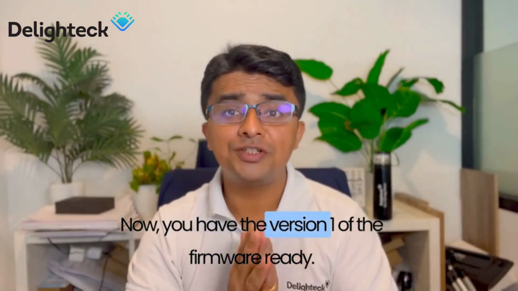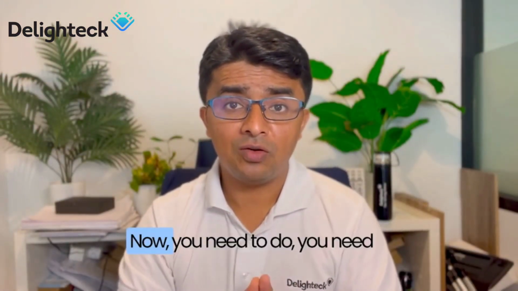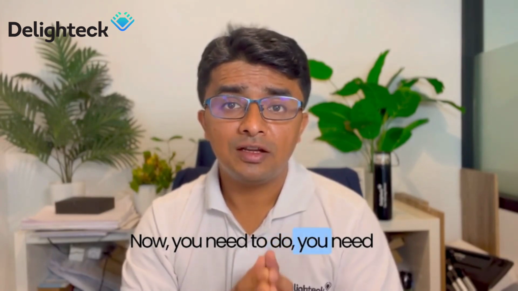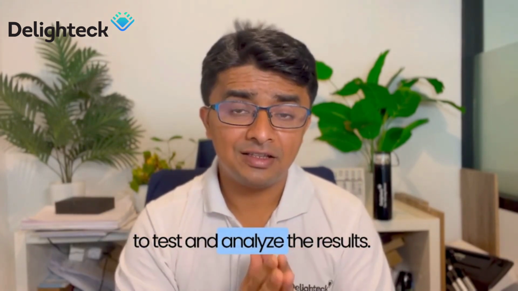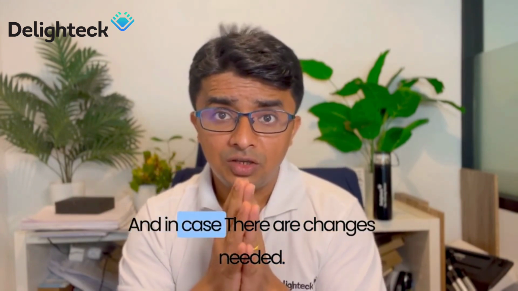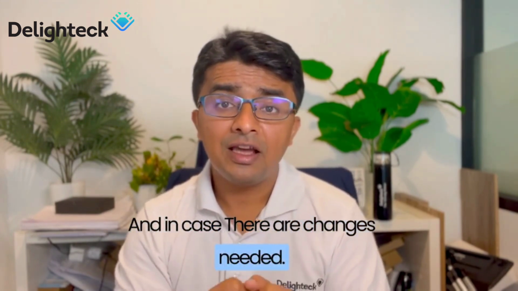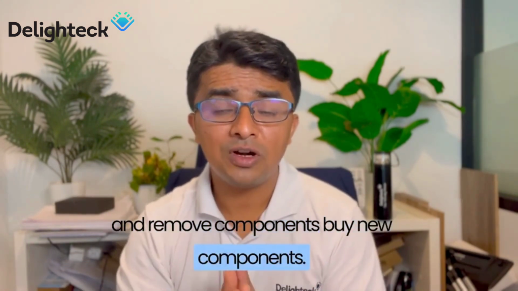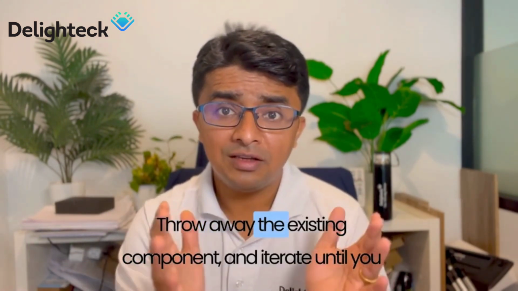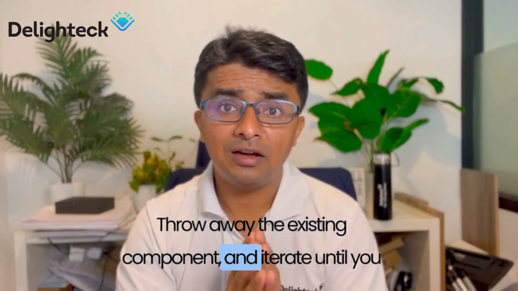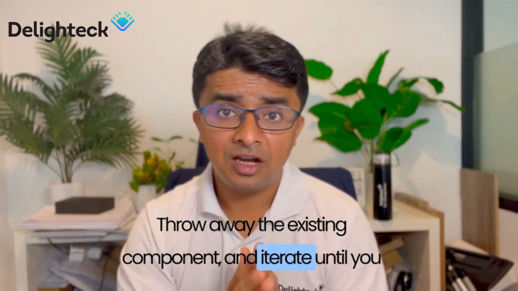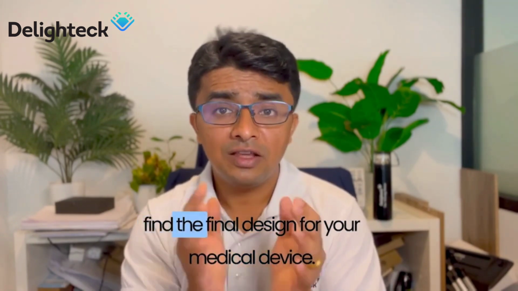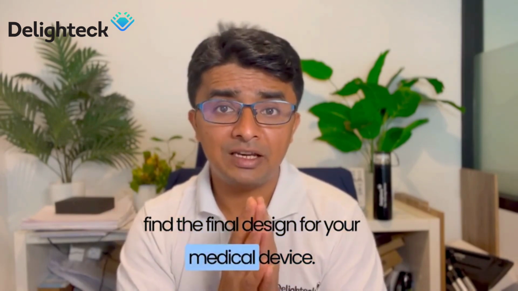Now you have version 1 of the firmware ready. Now you need to test and analyze the results, and in case there are changes needed, it is very easy to add and remove components, buy new components, throw away the existing components, and iterate until you find the final design for your medical device.